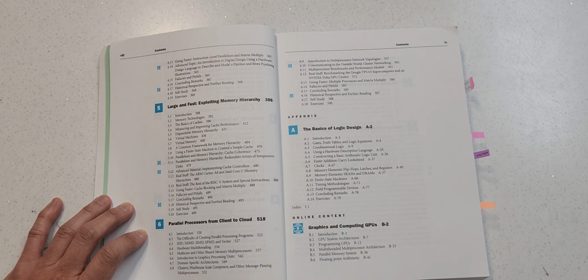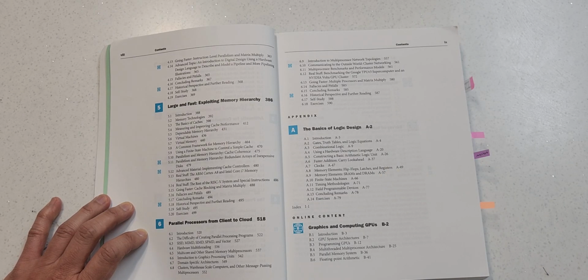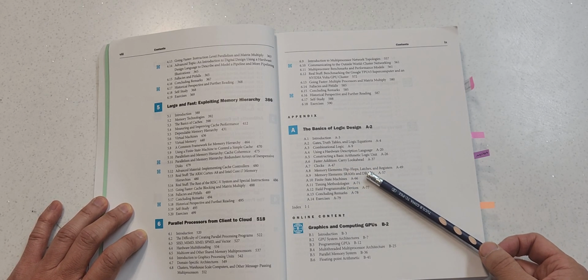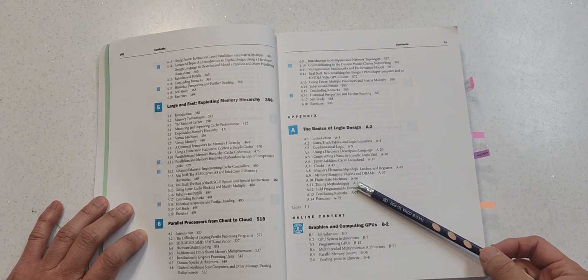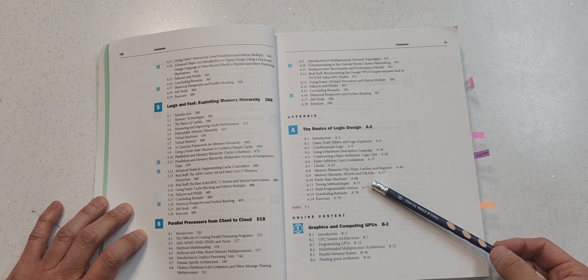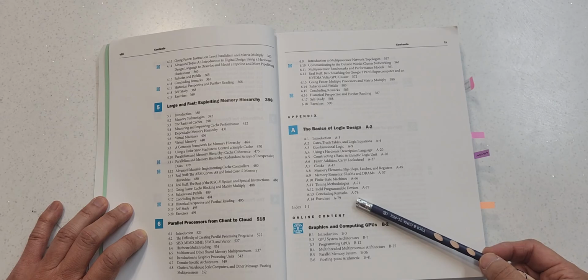The basics of logic design. Appendix A. The basics of logic design. Introduction. Gates, truth tables, and logic equations, combinational logic, and using a hardware description language, construction of a basic arithmetic logic unit, and a faster addition, carry lookahead, clocks, memory elements, flip-flops, latches and registers, and SRAMs and DRAMs, and finite state machines and timing methodologies, field programmable devices, and concluding remarks, exercises.